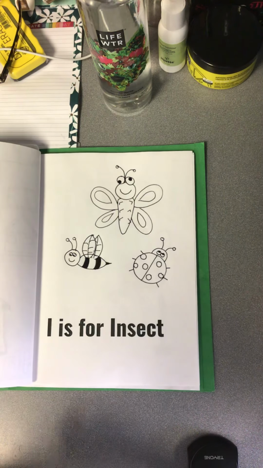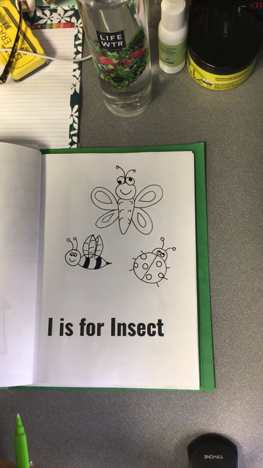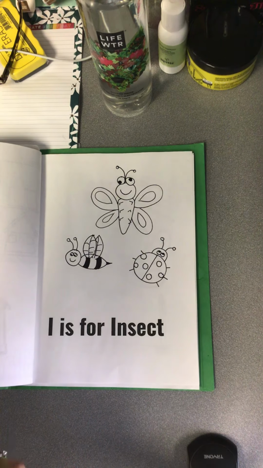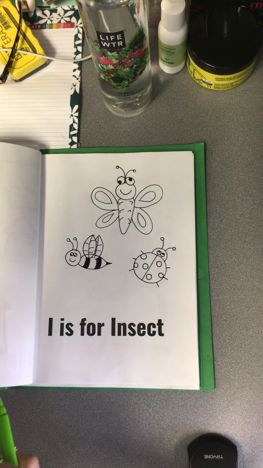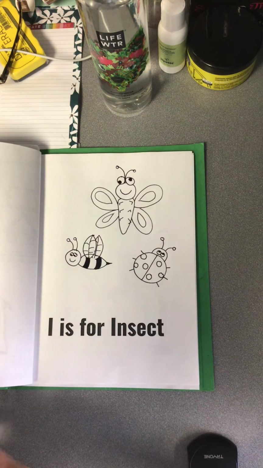Oh, one other challenge I have for you guys this week, which is something that we did here at school this week too, is we got out our Play-Doh and we made some insects with our Play-Doh too. So I challenge you guys at home to dig out your Play-Doh or modeling clay or whatever you have and make some insects of your own.